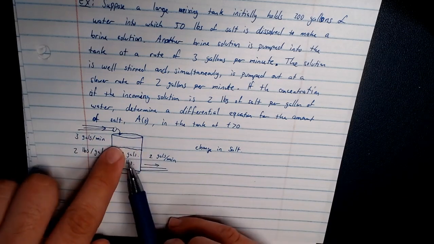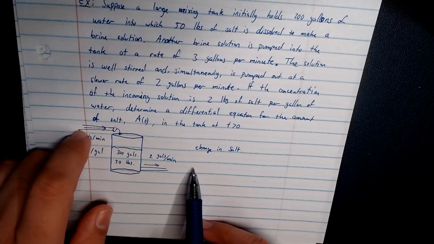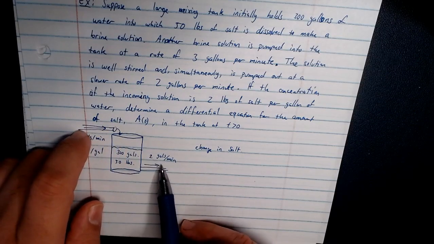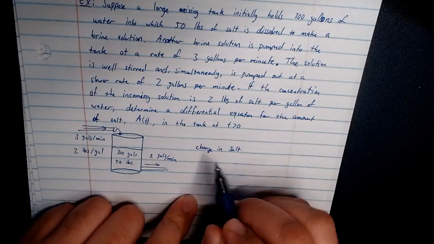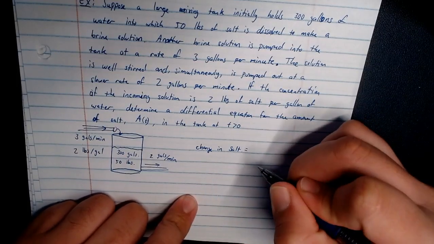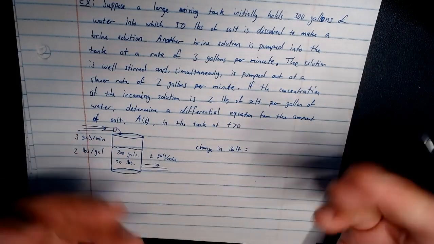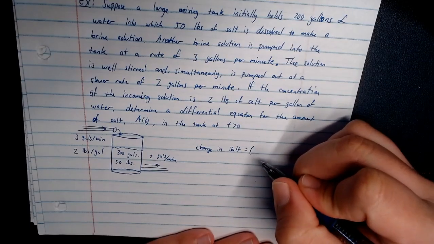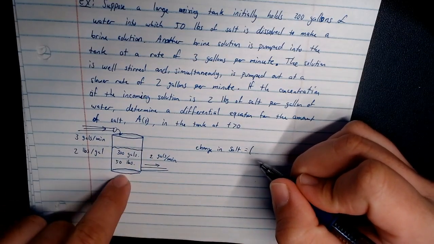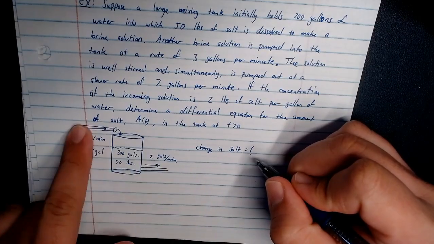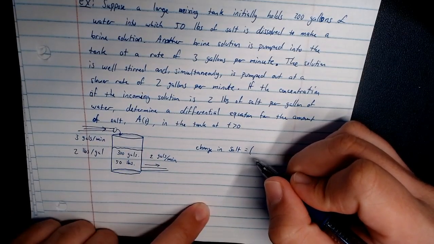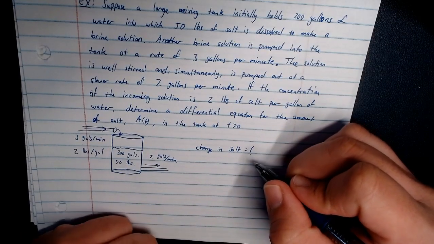I know some comes in, I know some leaves. So positive minus negative, yeah? Okay, so change in salt. All right, well, how do you get that? Well, I'll have details later, but for now, it's basically just the input rate of salt minus the output rate. If I have 50 pounds coming in and 45 pounds leaving, I have 5 pounds every minute that gets added in.